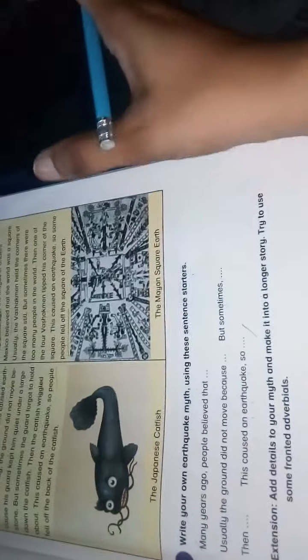So now what is your task? Write your own earthquake myth using these sentence starters. By using these starters, you will write your own imagination. Many years ago people believed that there are two bulls under the ground. The earth is standing on the horns of the bulls. When they become tired, they shift the earth from one horn to another. In this way, earthquakes happen. But it's just an imaginary story.